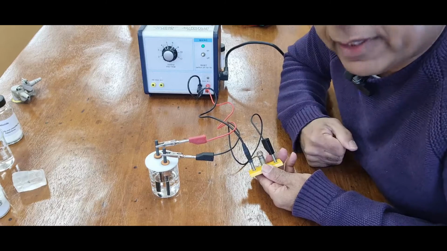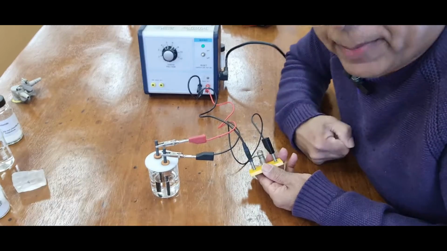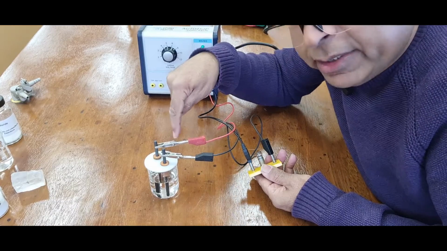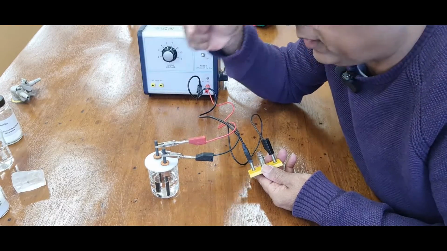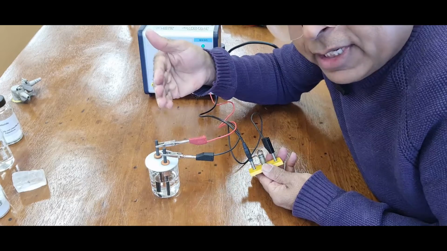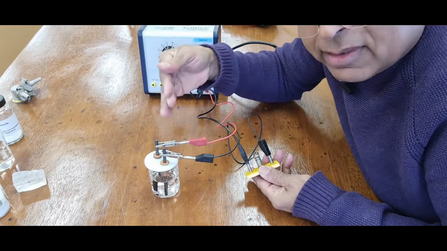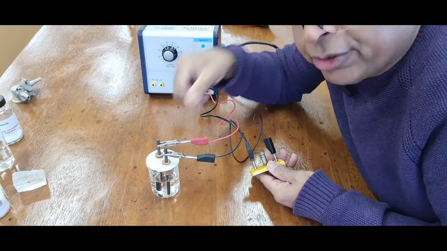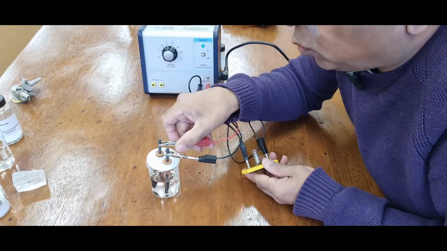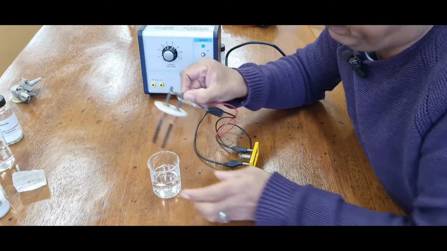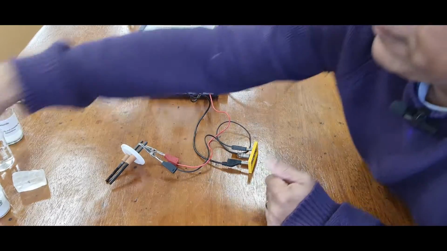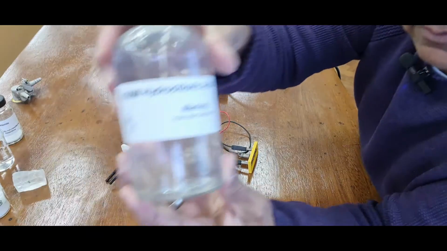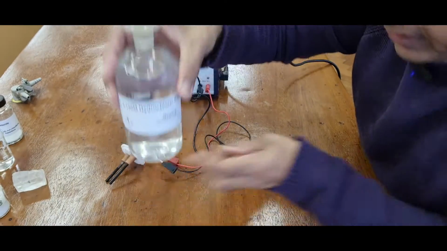Typical of covalent compounds. Covalent compounds do not conduct electricity, whether they're solids like wax, whether they're liquids like low toxane, whether they're gases like oxygen. Solids, liquids, gases do not conduct electricity. There is only one eventuality where they do conduct electricity, and that is in things like hydrochloric acid.